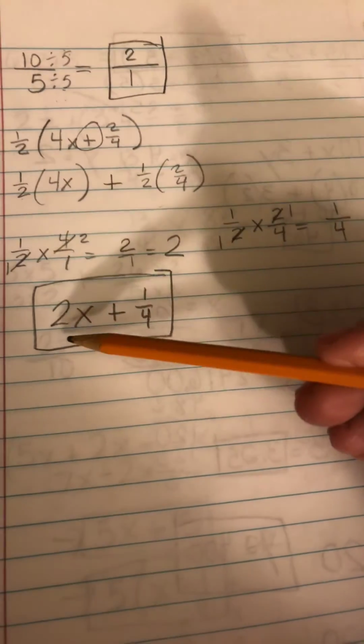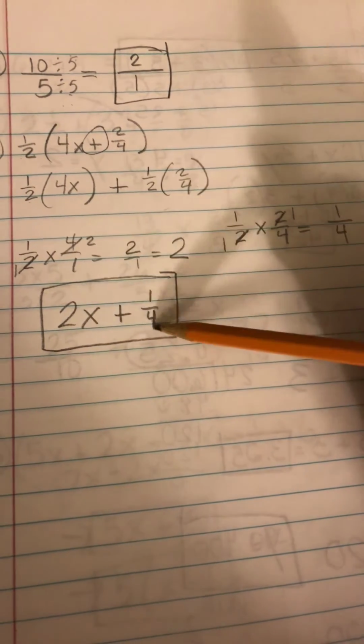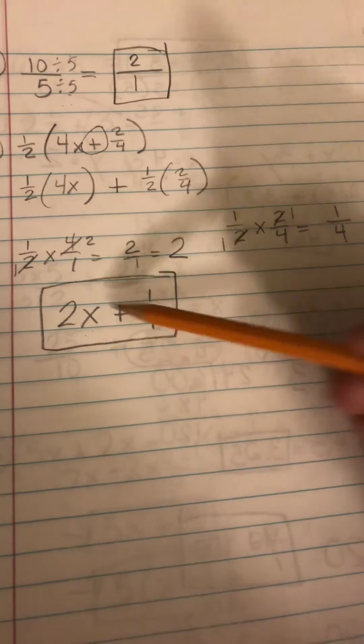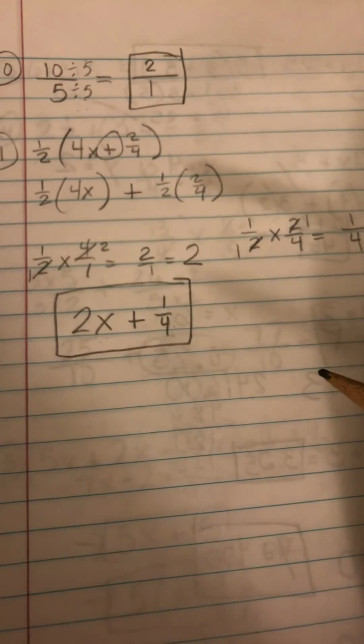Okay. We would not continue. You can't add 2x and 1/4 because remember, these are unlike terms, so they cannot be combined. So we would stop right here.